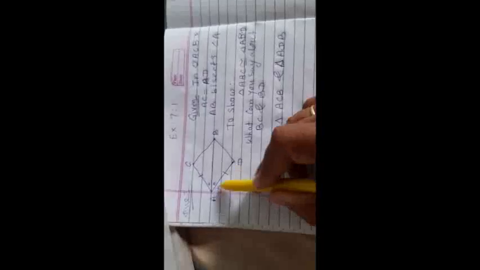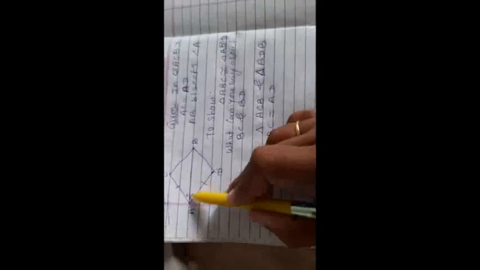Therefore, consider the triangle ACB and triangle ADB. In triangle ACB and triangle ADB, it is given that AC is equal to AD. Again, AB is the common side for both the triangles.